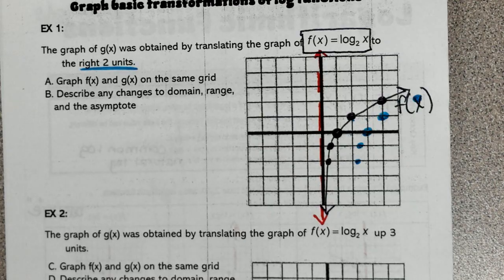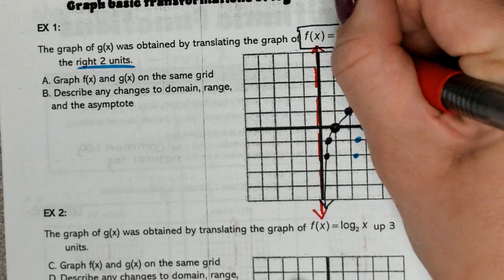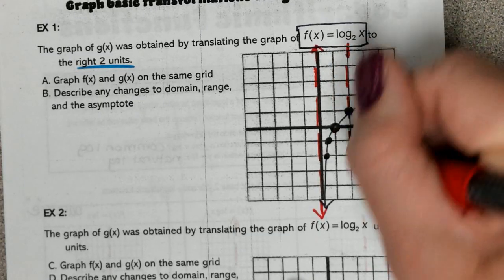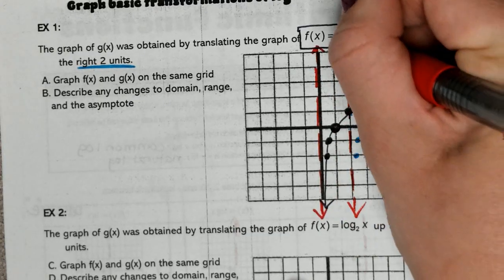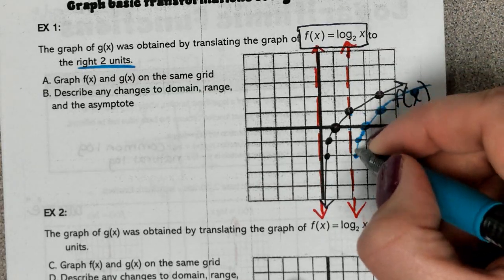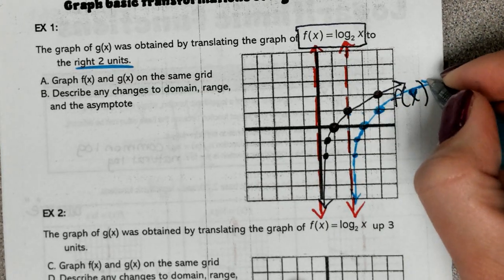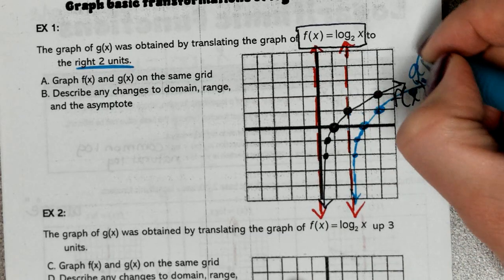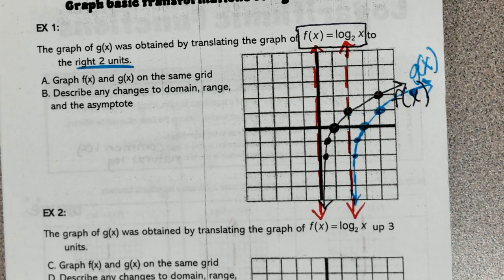Asymptote. Yeah, the asymptote also moved to the right. Okay? So I have to draw it again because it moved. So the asymptote for g of x is now right here. And I'm going to connect my points and be careful not to cross the asymptote. And I'm going to label that g of x.